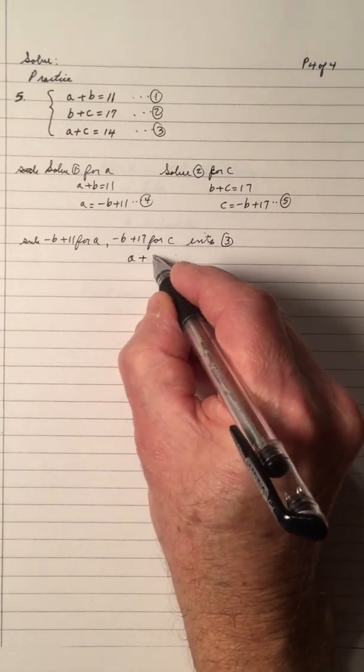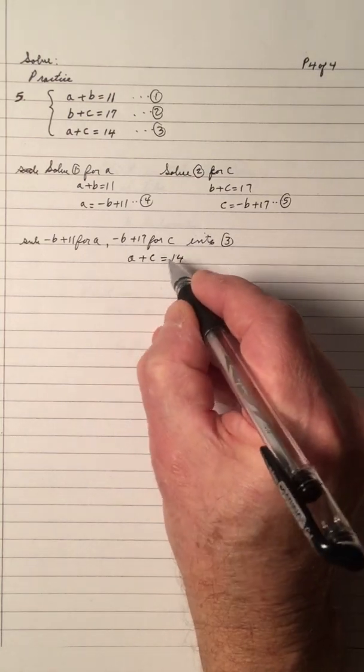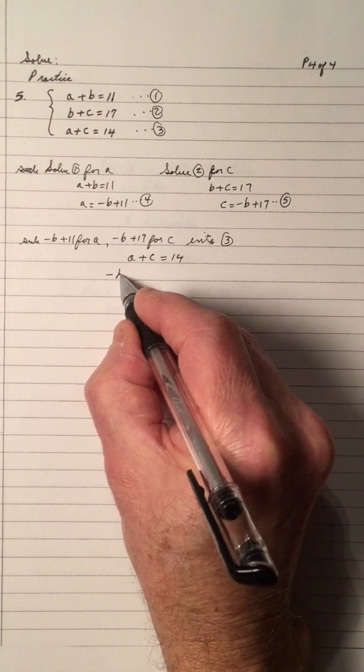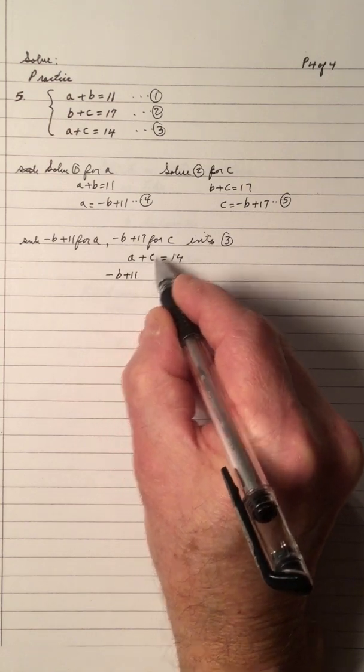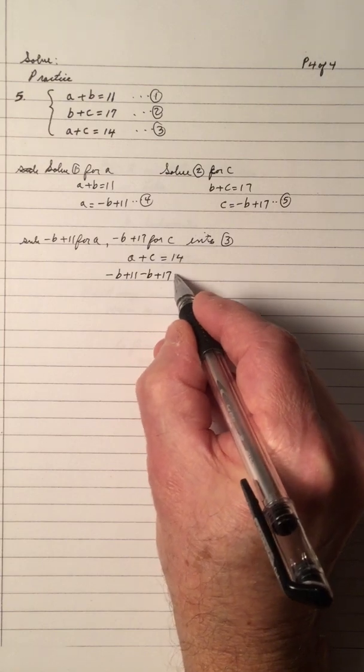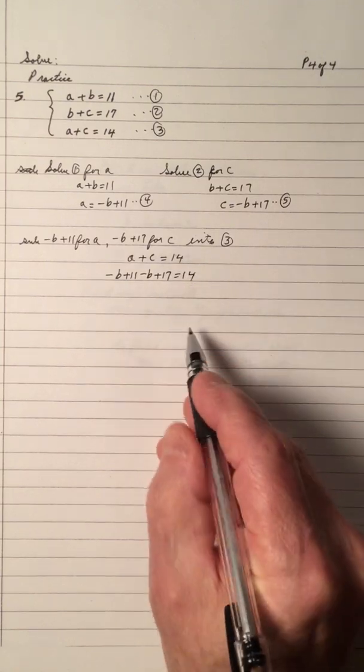So A plus C equals 14. So we said we're going to sub in for A, so negative B plus 11, and C is negative B plus 17, equals 14.